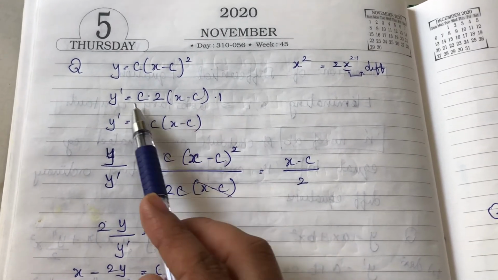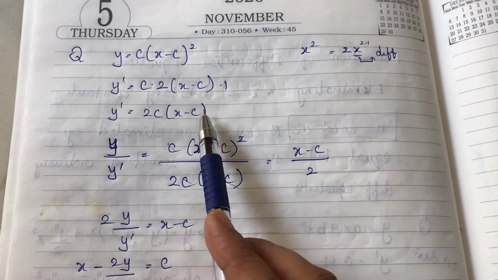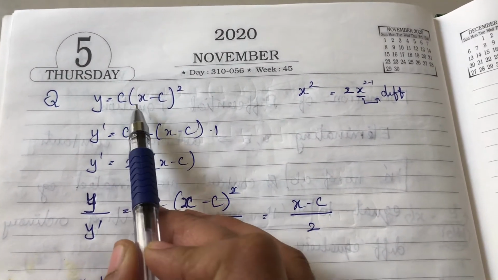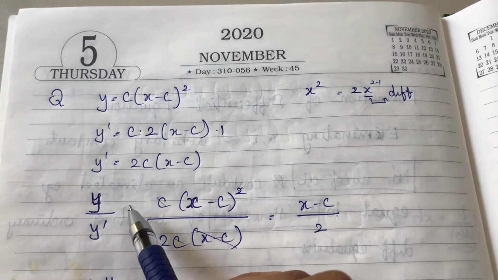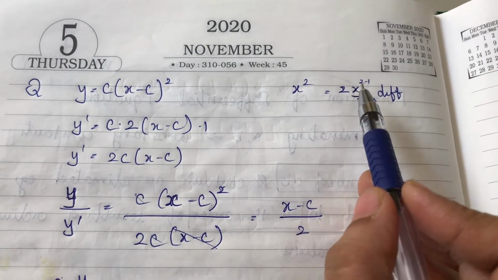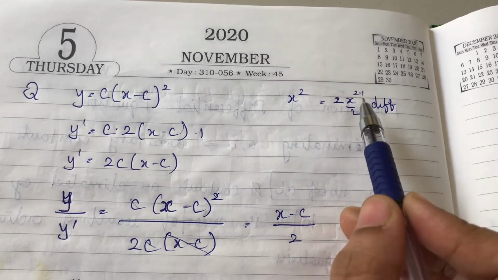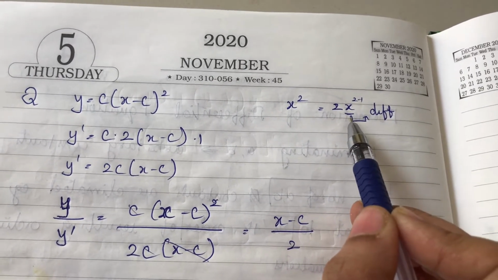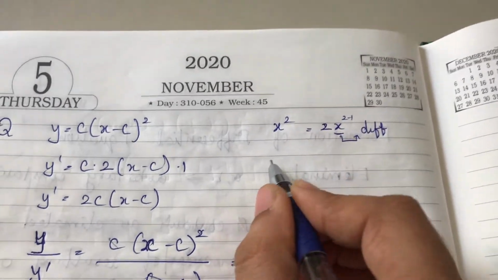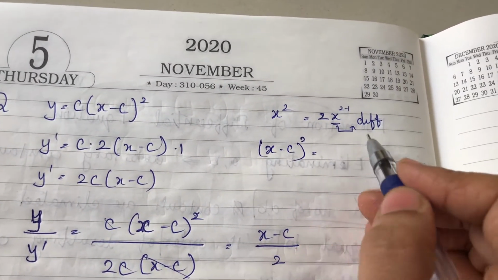First derivative, I still have the c. Next, first derivative, I just simplify it. c into x minus c the whole square. How can I differentiate it? For differentiating x square, take the power to the front and minus 1 to the power and then differentiate the base. So for x minus c the whole square, I just bring the power before.